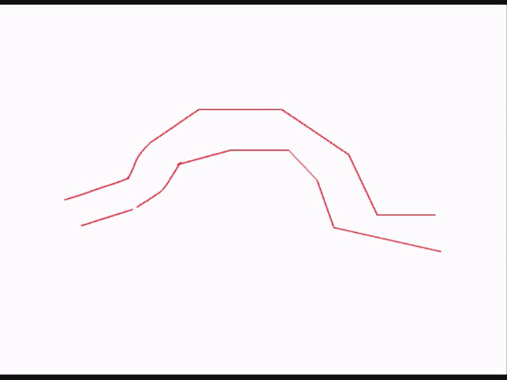The size of the entire loop becomes longer, like this.